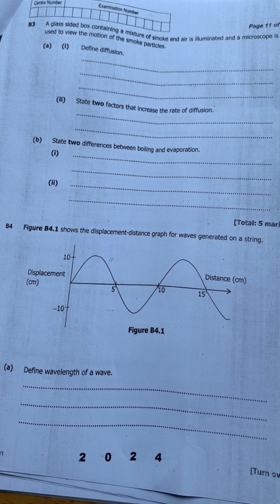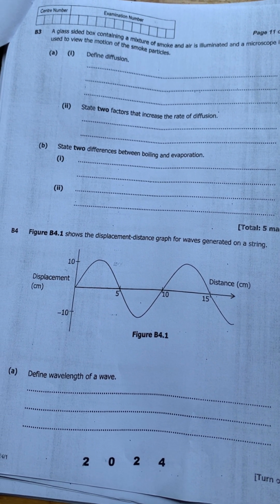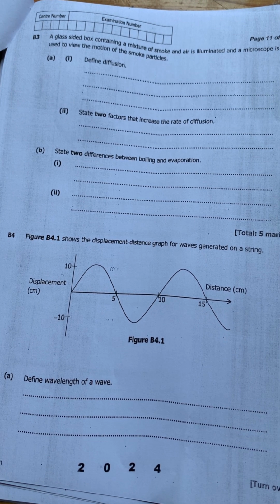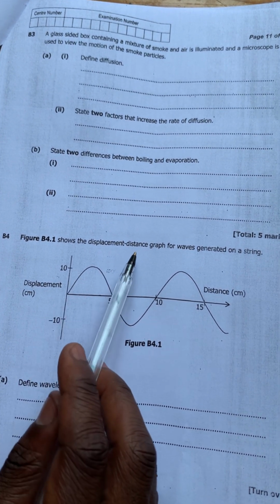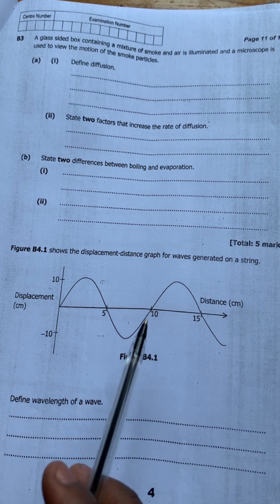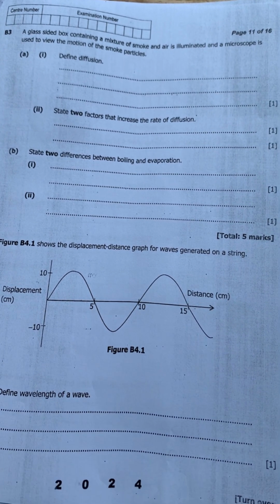This question was also simple. I think everyone attempted this question. So let us see. The question is saying it shows the displacement distance graph for waves generated on a string.